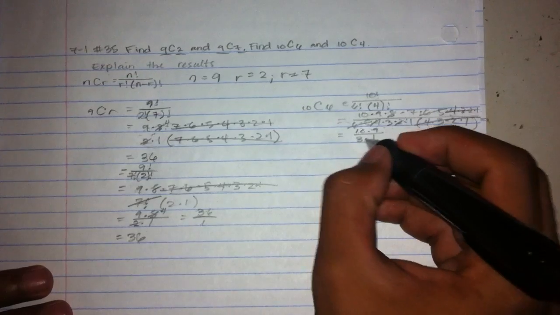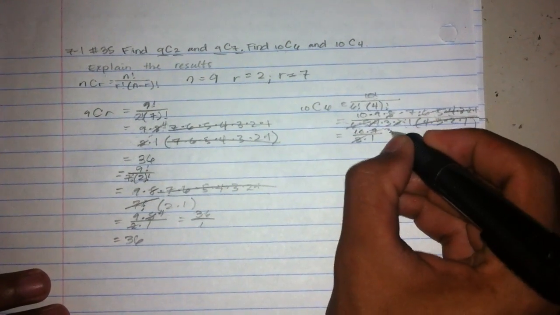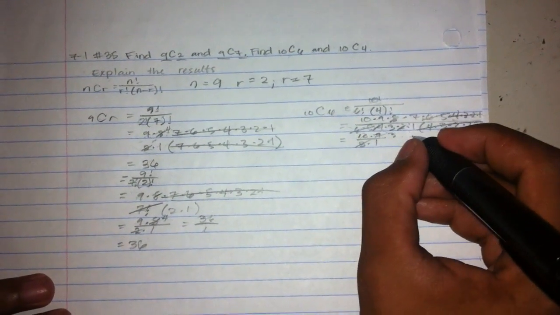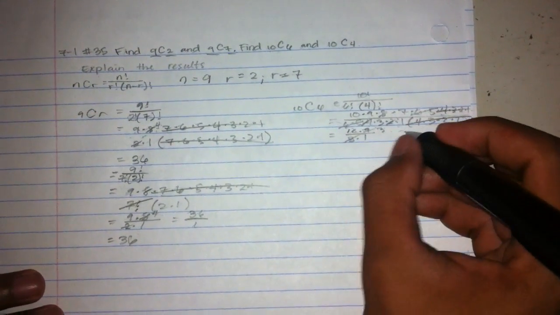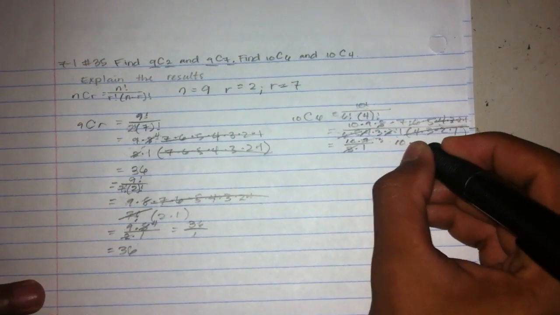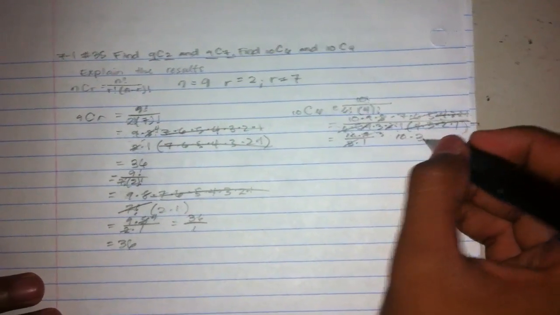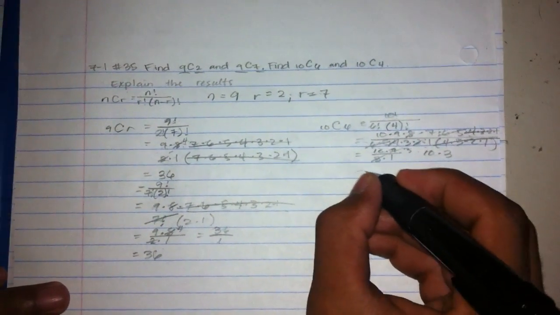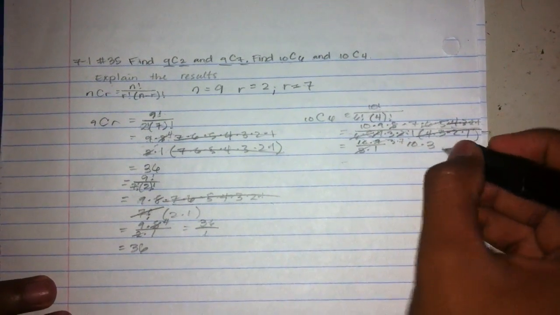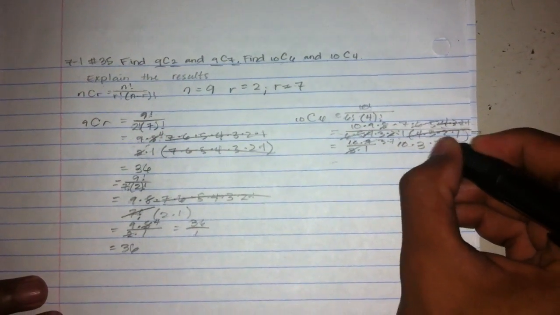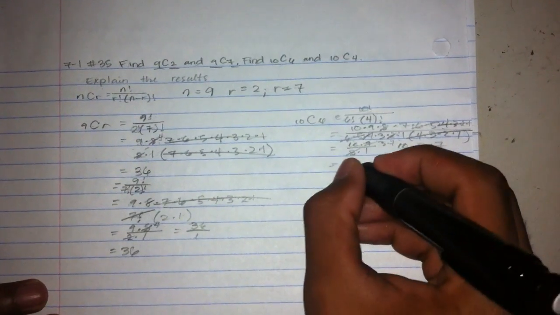And since 9 and 3 have a common multiple of 3, we can multiply 10 by 3, and it will equal 210.